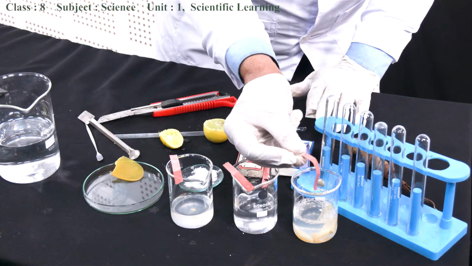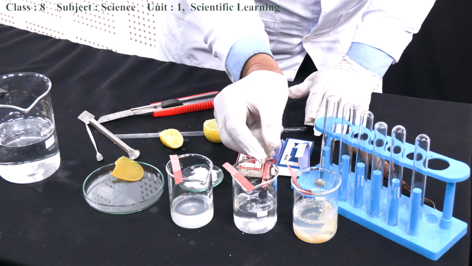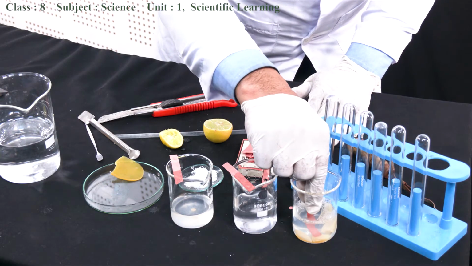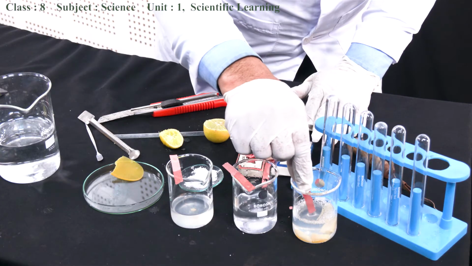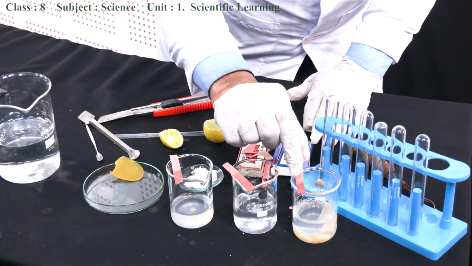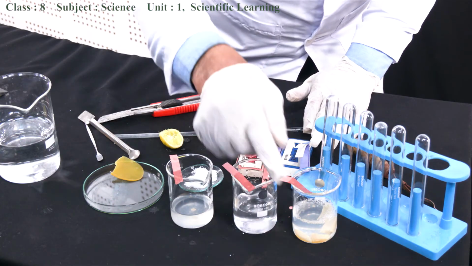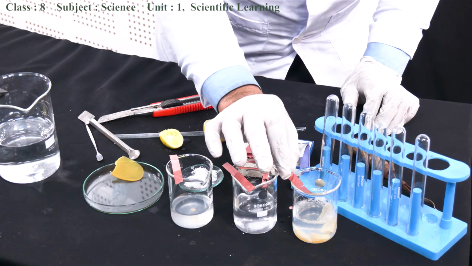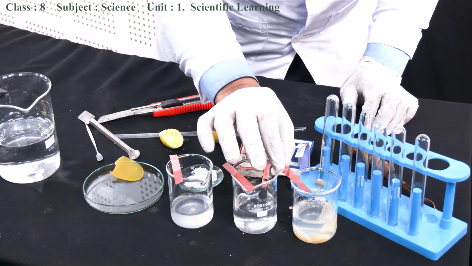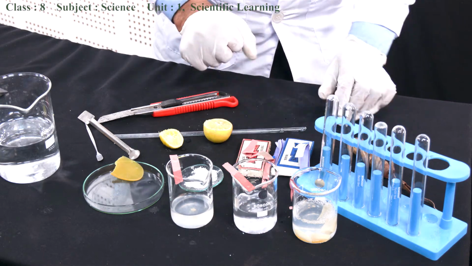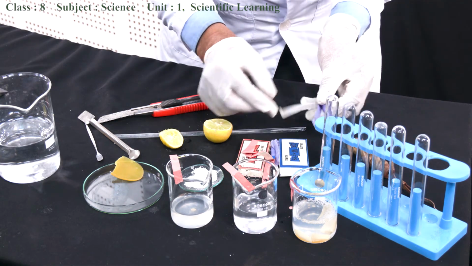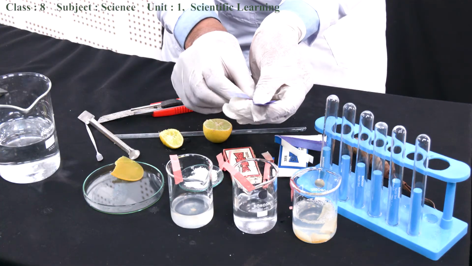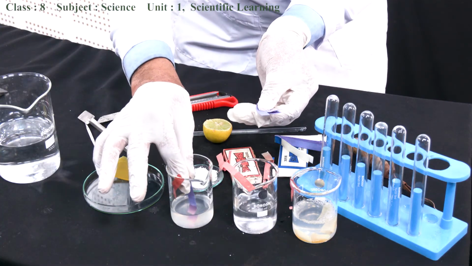Look here, did you see any change in color? Yes, definitely the color has slightly changed. Here is no specific change, but there is bluish color. We have observed bluish color here. Now, we are going to test with another litmus paper, that is blue litmus paper. Let us check blue litmus paper with the first solution.